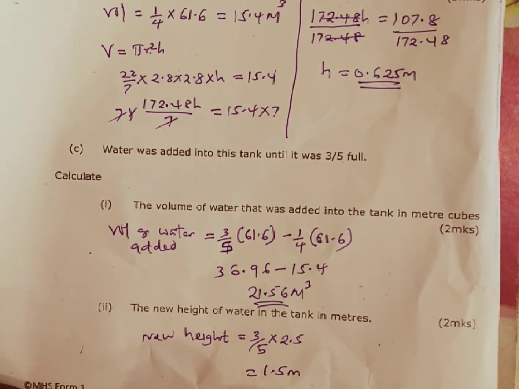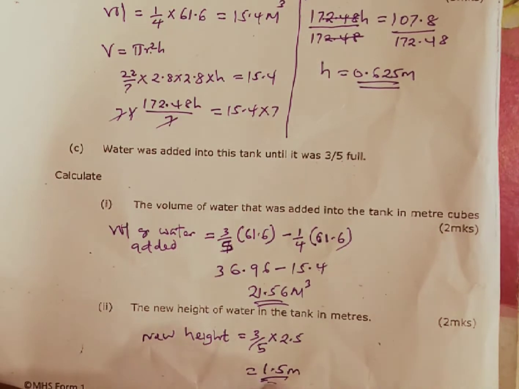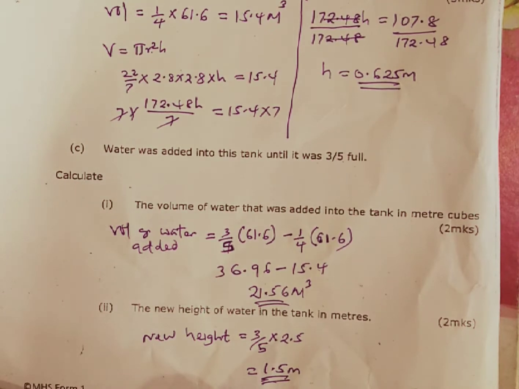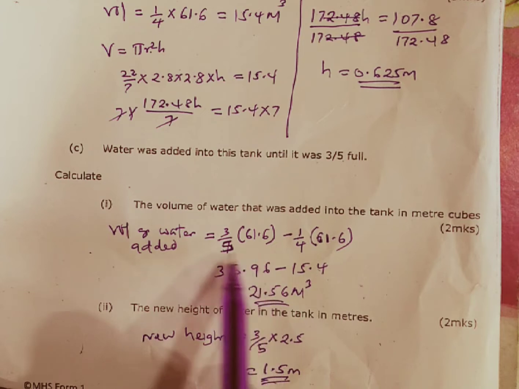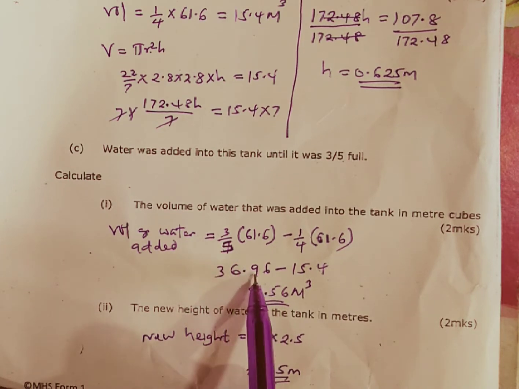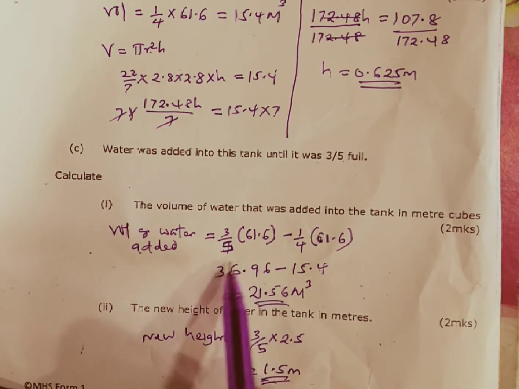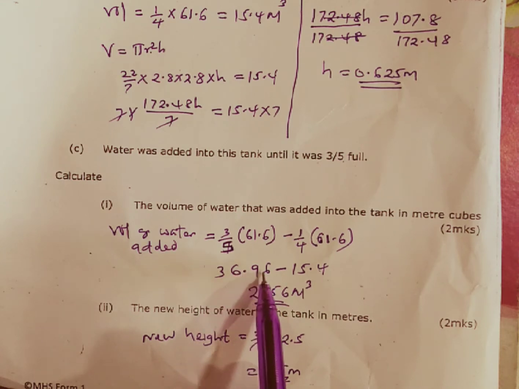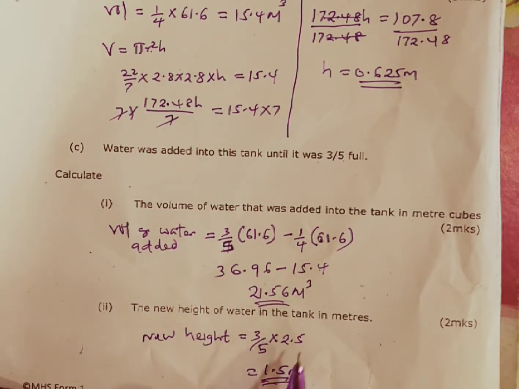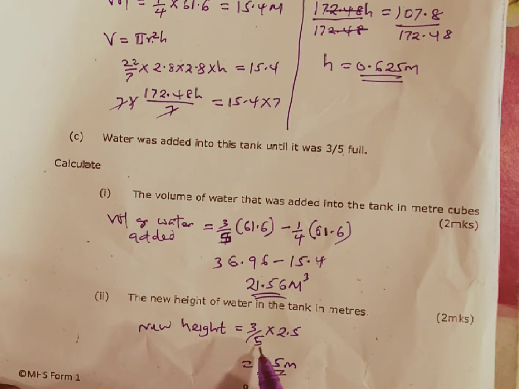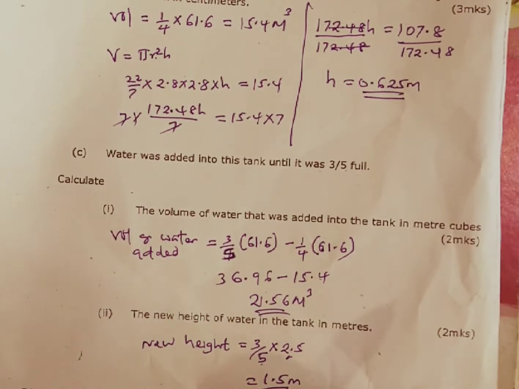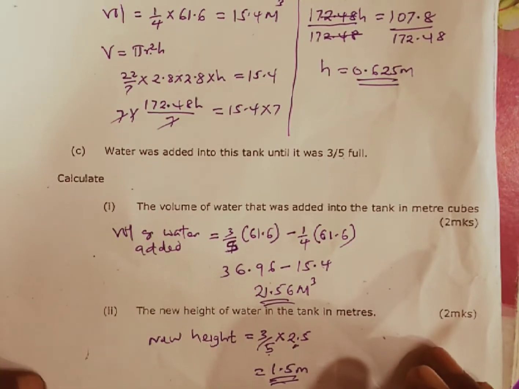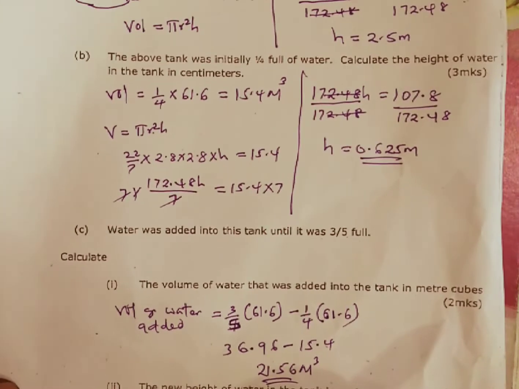So the new height of the water in the tank is 1.5 meters, or you can calculate the height from the volume here. That is pi r squared h will be equal to the new volume, which is 36.96. From there you get the height, but the easiest way is that you take 3/5 of 2.5, which is the total height of the tank, to give us 1.5, and that is the answer to Roman 2 part C of that particular question.